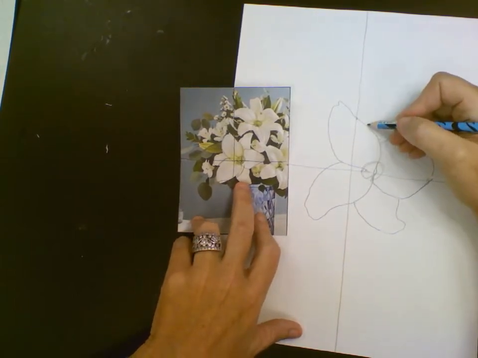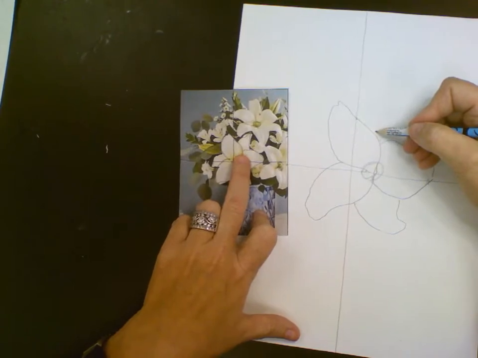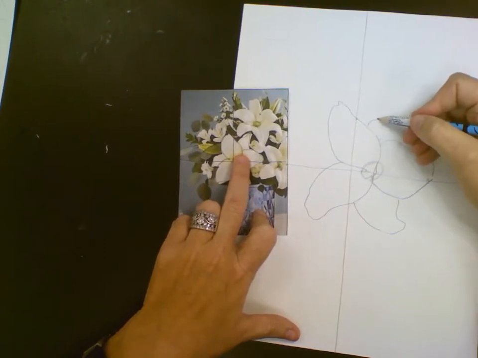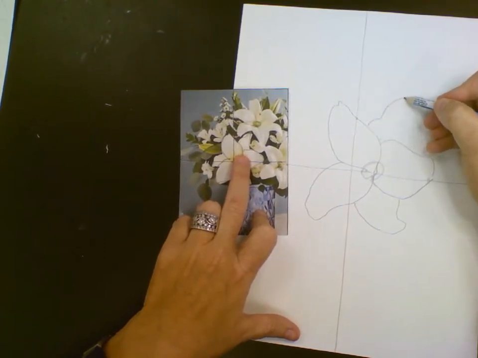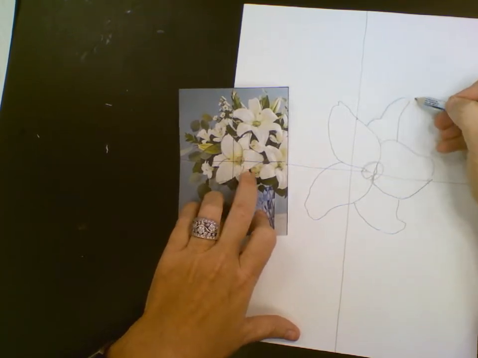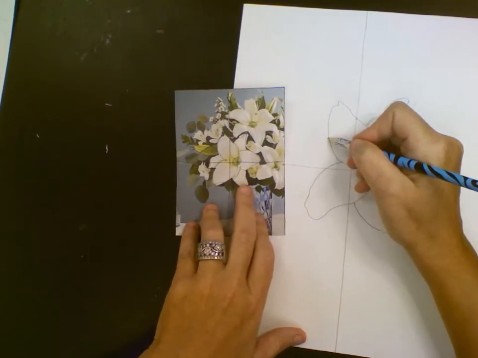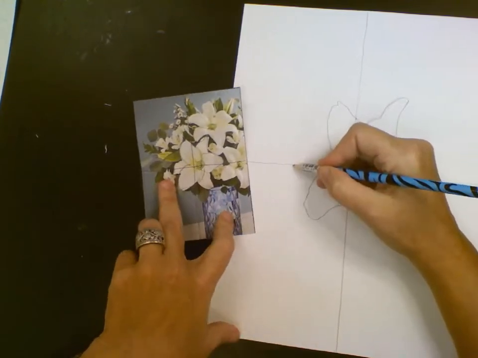Then I'm going to come over here and I'm going to see where this petal is. Comes back and touches right about here. That probably needs a little bit more work in shaping up. I'm going to come over here, see where this touches this petal and where it touches this line.